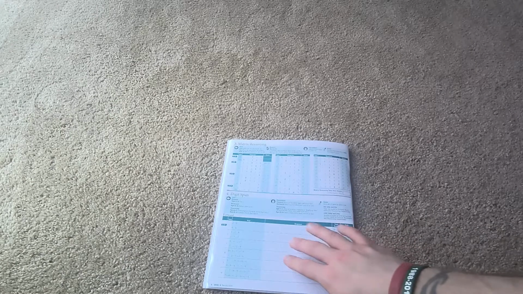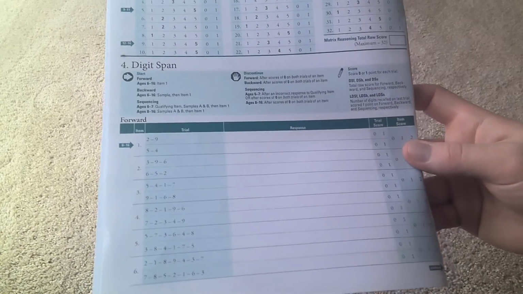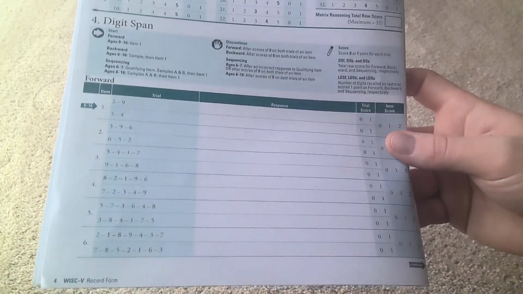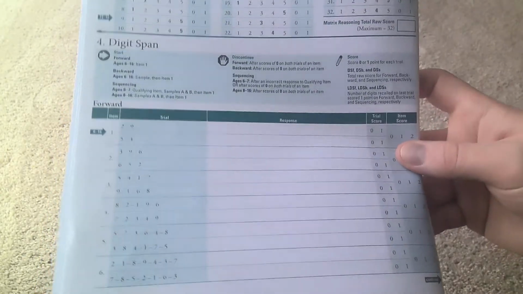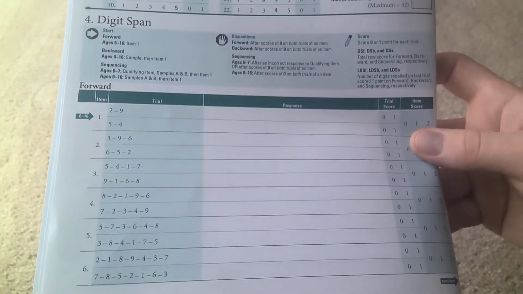Now you'll notice that here in the middle of digit span, there is this blank space. This is, again, much like in the WISC, where you will be actually writing out and recording verbatim the numbers in the correct order that the patient then provides to you.